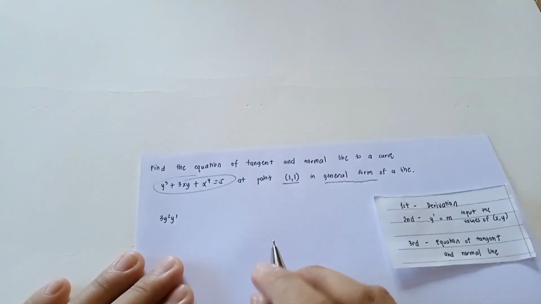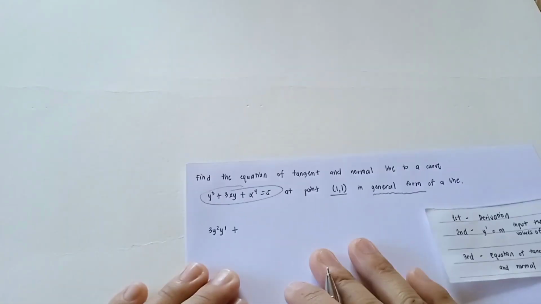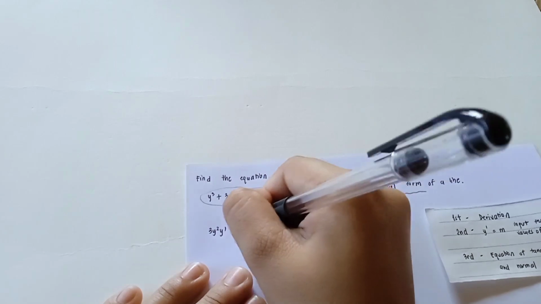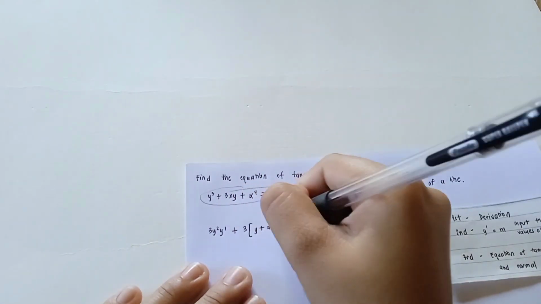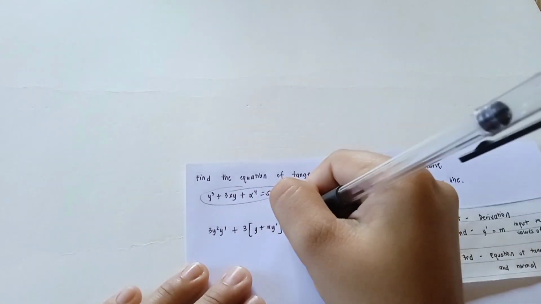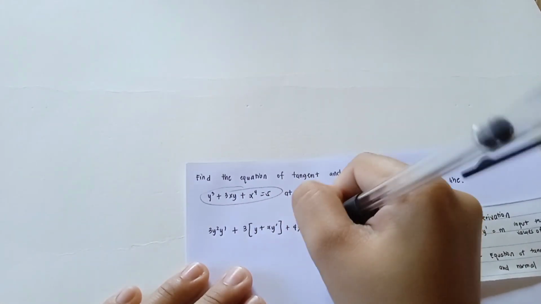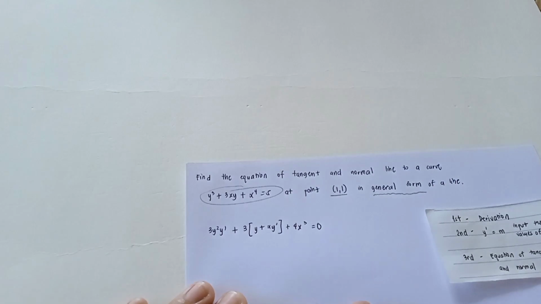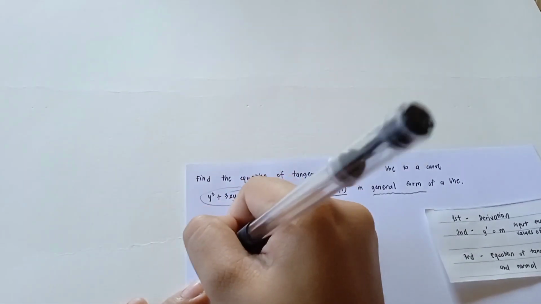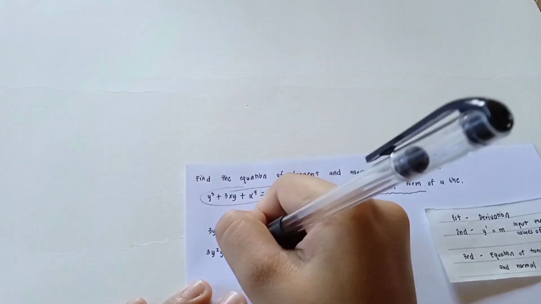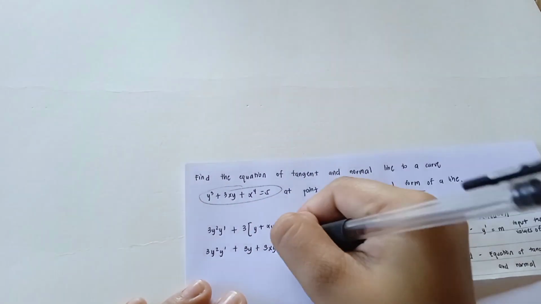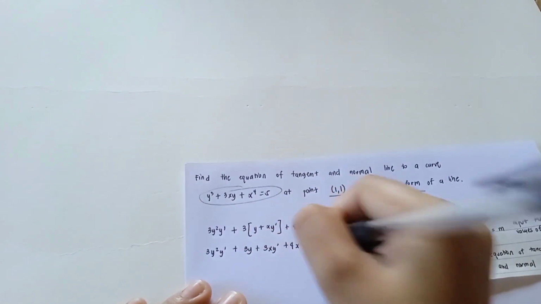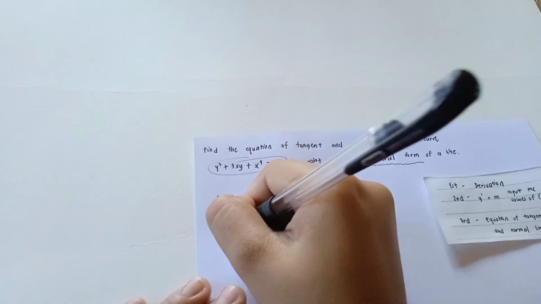3y squared y prime plus 3 quantity of y plus xy prime plus 4x cubed is equal to 0. So, 3y squared y prime plus, distributing, 3y plus 3xy prime plus 4x cubed is equal to 0.